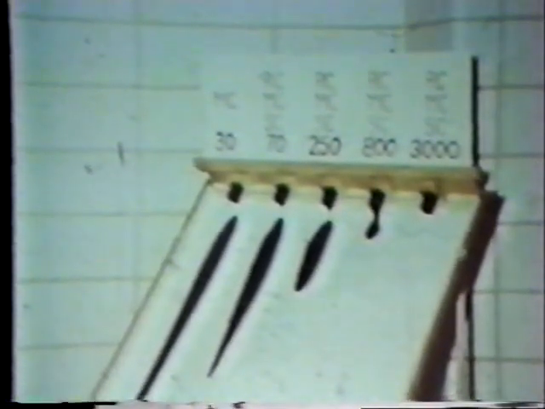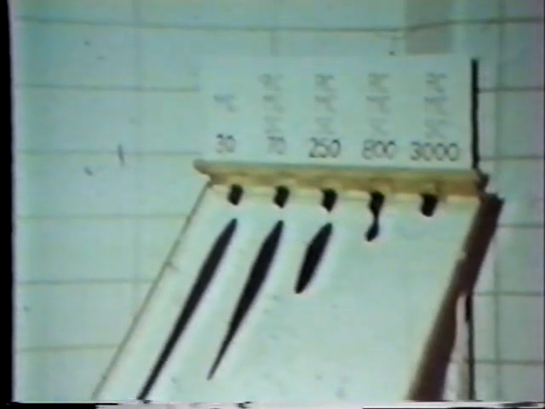So we need this range of viscosities on the cutback grades for those reasons, and we'll tell you why in a minute.